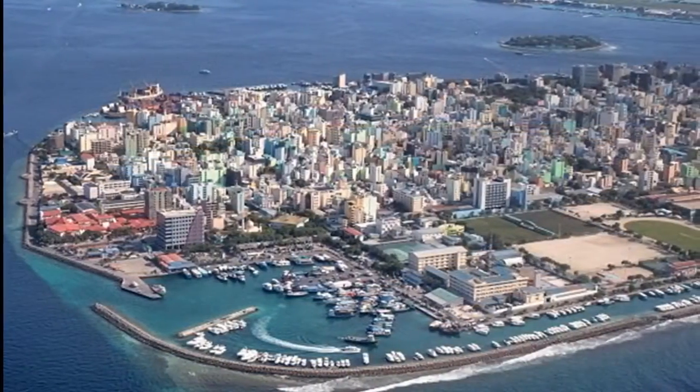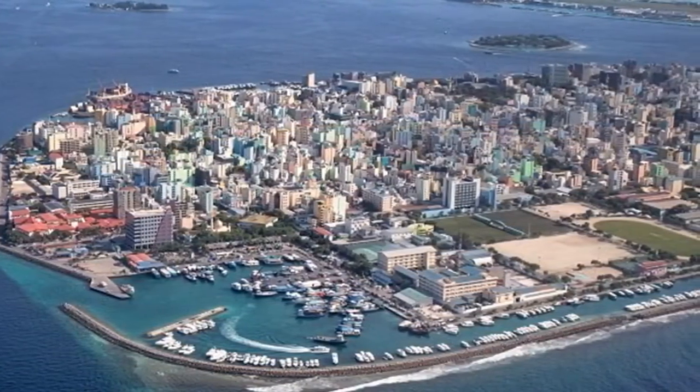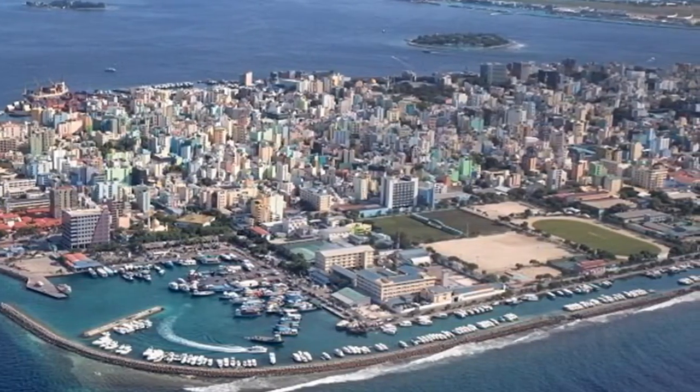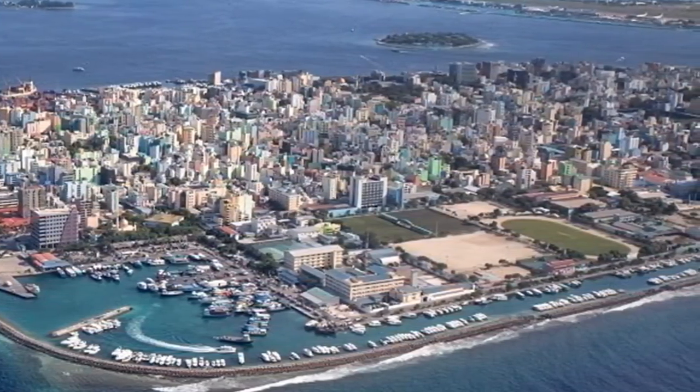There are island nations such as the Maldives and Kiribati that are made of atolls. The communities here are dependent on the reef to protect against waves and also to support their economies.